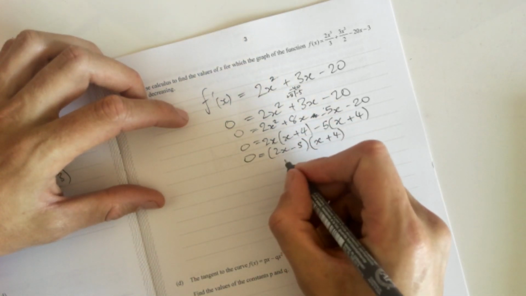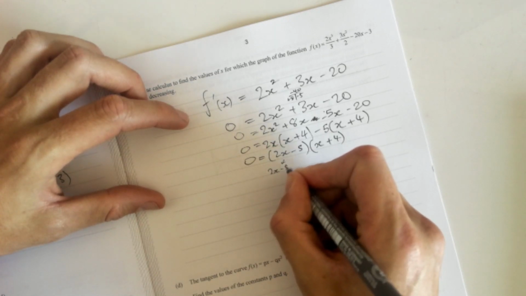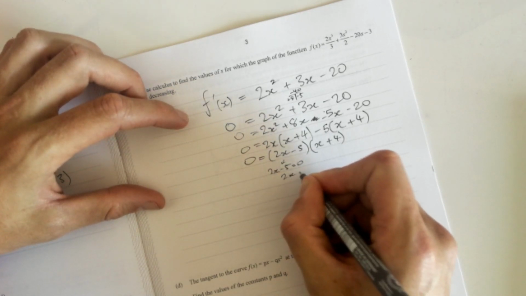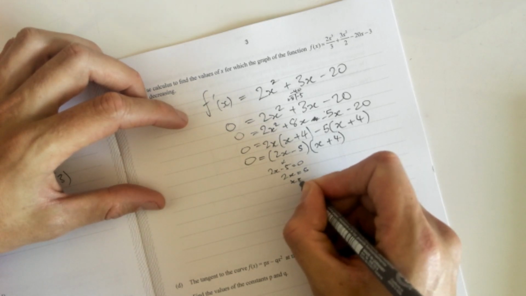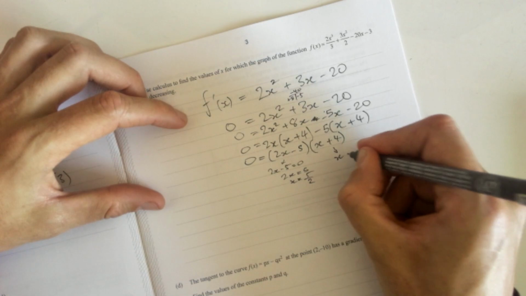Okay, so the first one is, I'm going to do it slowly so I don't make a mistake. 2x minus 5 equals 0. 2x equals 5. x equals 5 over 2. And then this one, x equals negative 4.